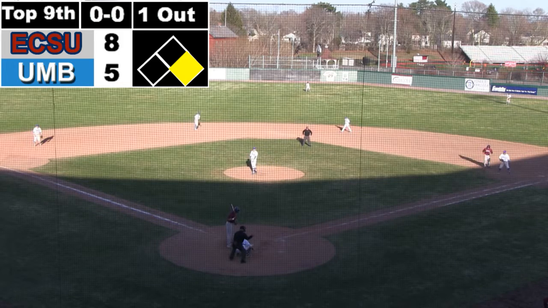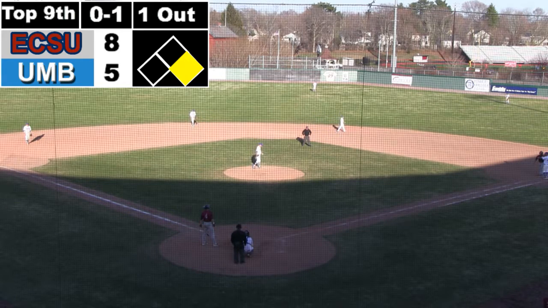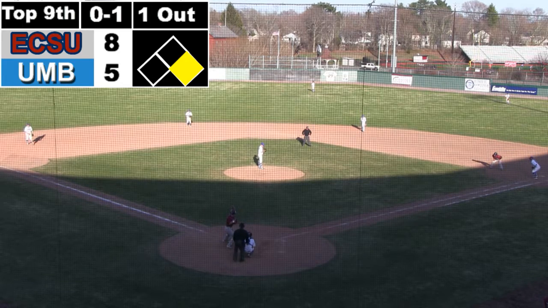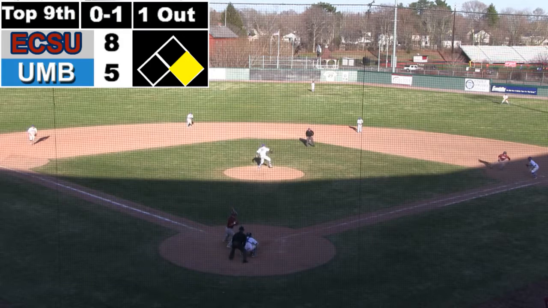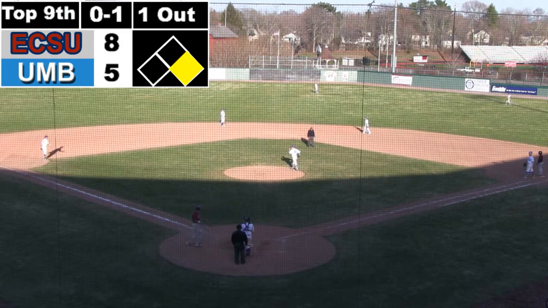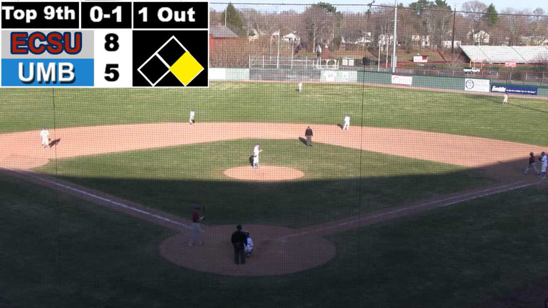Here's Andrew Scully, and he takes off the inside corner for strike 1. Scully is 0 for 2. He's reached base on an error as well as on 2 bases on balls, so he's seen a lot of action even though he doesn't have a hit to his credit, as the 0-1 is instead a pickoff move to first, not in time. 1 out here in the top half of the 9th inning.